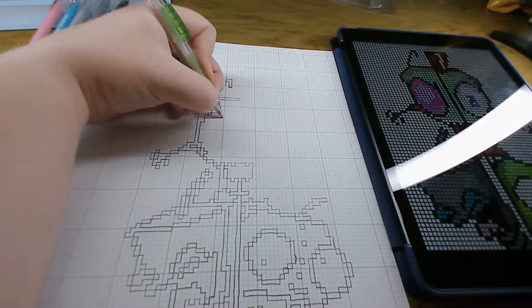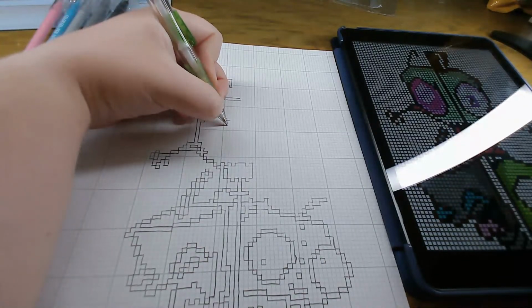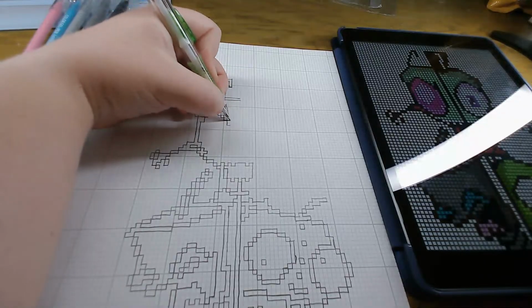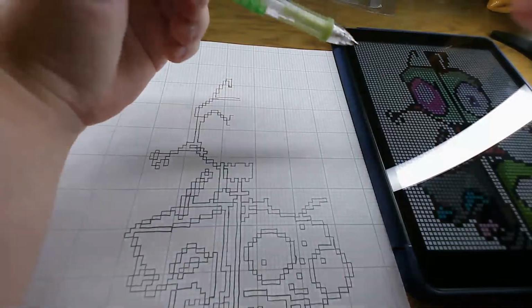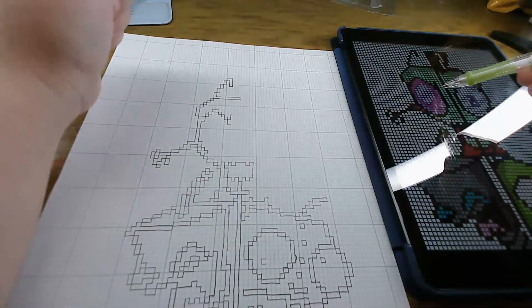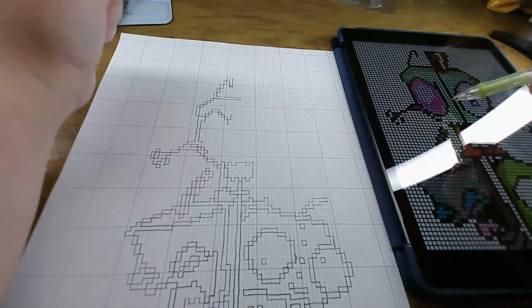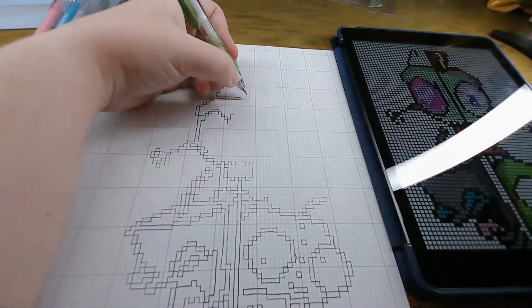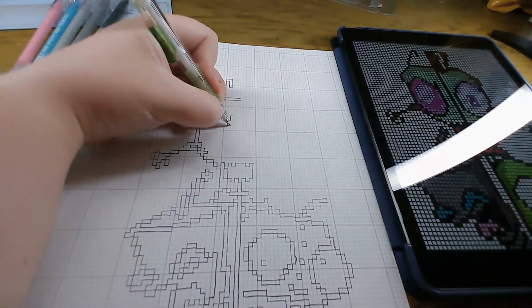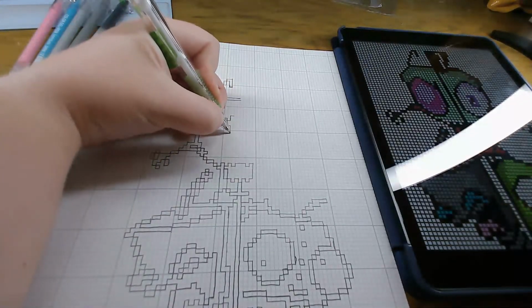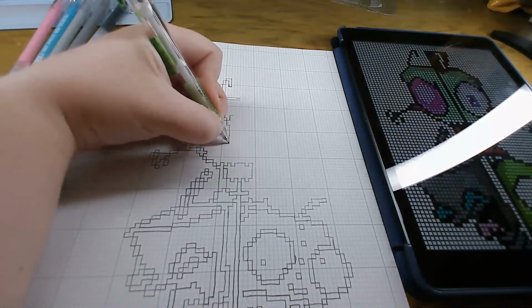Now let's count. 1, 2, 3, 4, 5, 6, 7, 8. So we need to go down 8. Almost drew in the wrong spot. 1, 2, 3, 4, 5, 6, 7, 8.